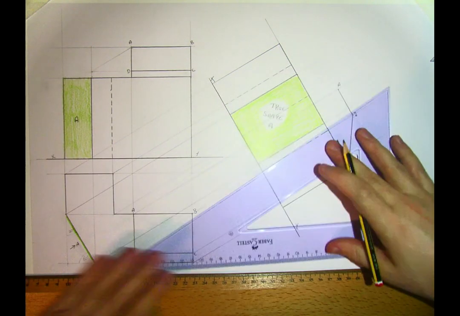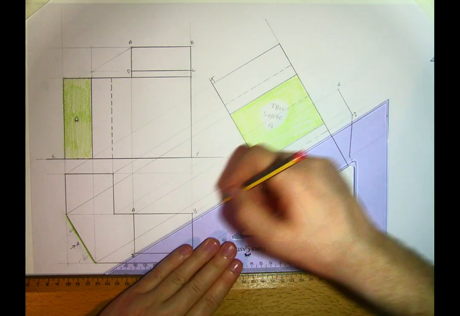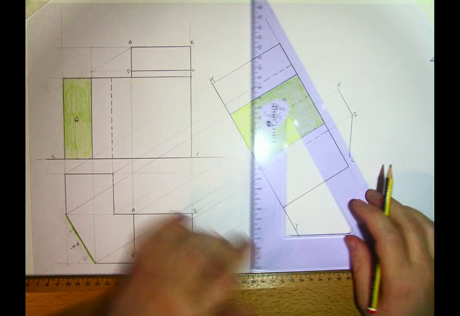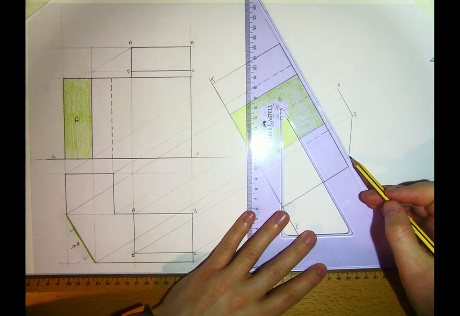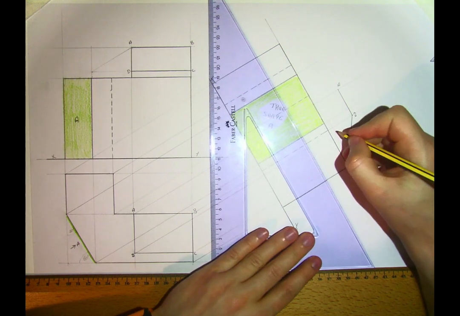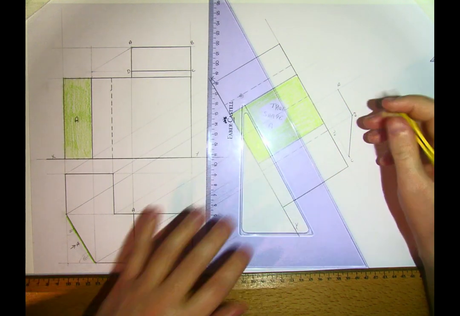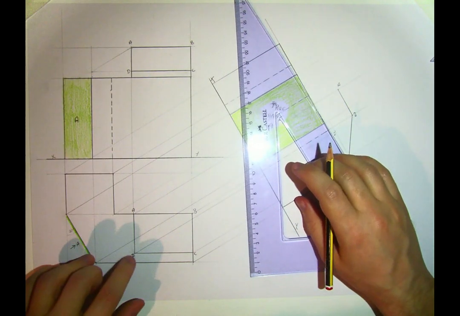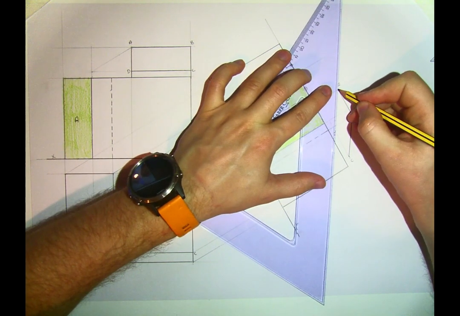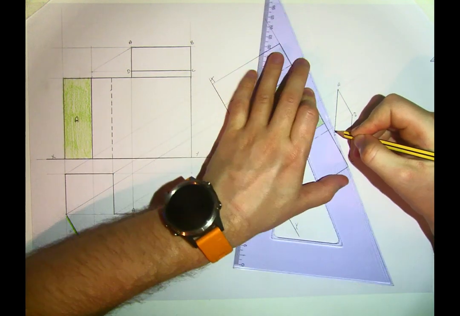Doing the same thing now for point D, projecting that up into the auxiliary view. It's at the same height as C was, so I'm just going to project that across here at the same height. That's point D. D joins to A, so let's do that. And back to C.